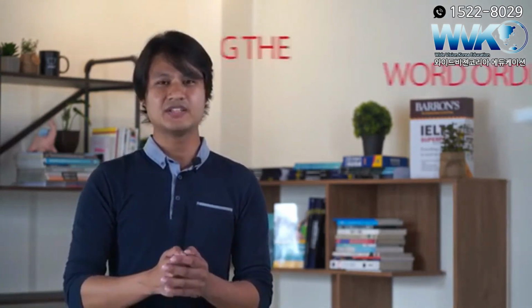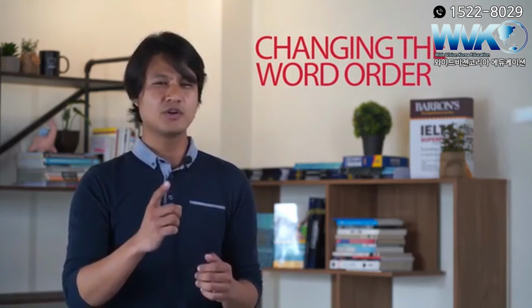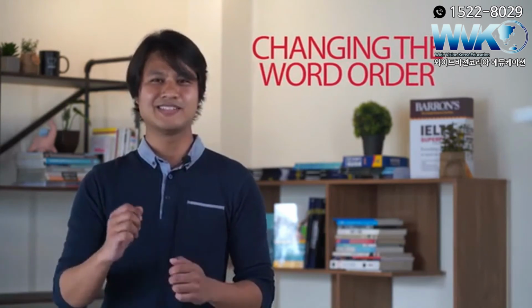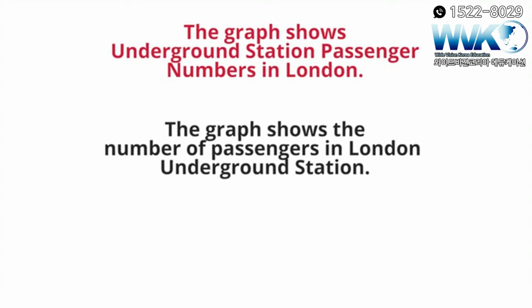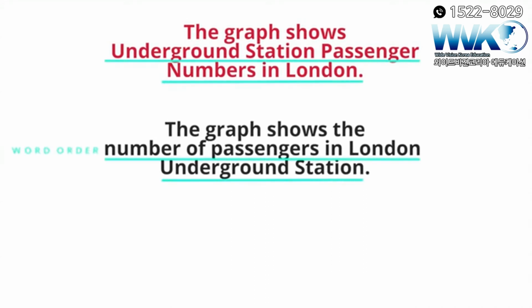Now, there's another way for us to paraphrase, and that is changing the word order. Now, I'm going to be showing you a different question. Let's look at this. In this question, it says the graph shows underground station passenger numbers in London. Now we can change the order by something like this. The graph shows the number of passengers in London Underground Station.